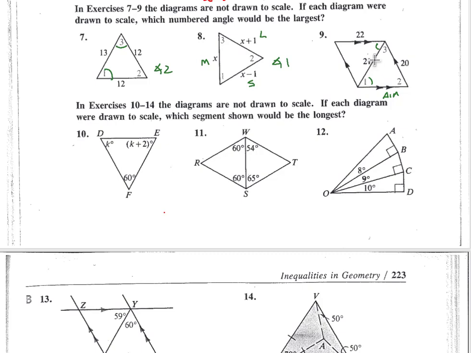In number 8, the x plus 1 is the largest side, so angle 1 is going to be larger. And in number 9, we actually have a parallelogram, which across the bottom, where that AIA is, is actually a 22 there. So in the one triangle with 1, 2, and 3 in it, the largest angle is going to be angle 3 because that's opposite the side that has a length of 22.